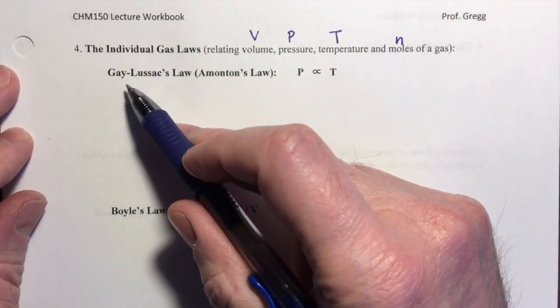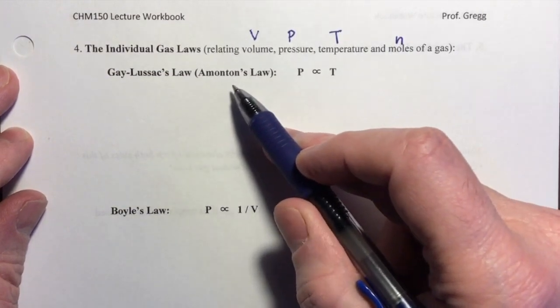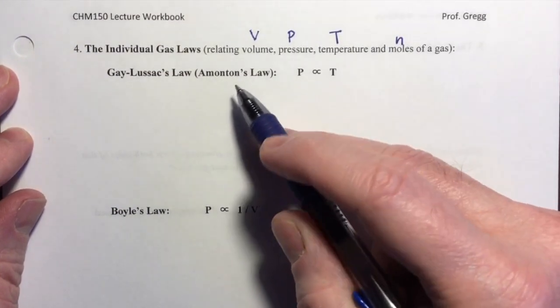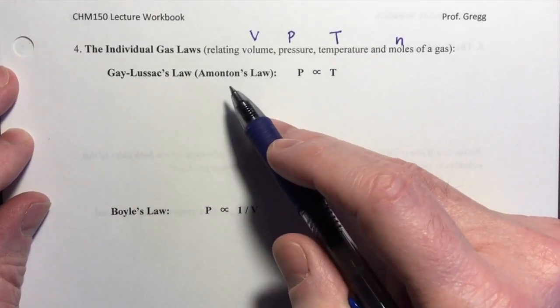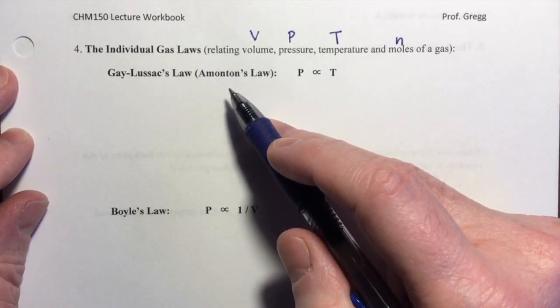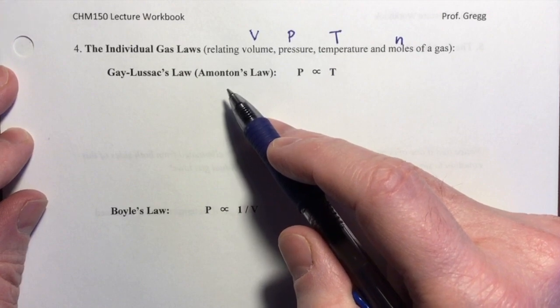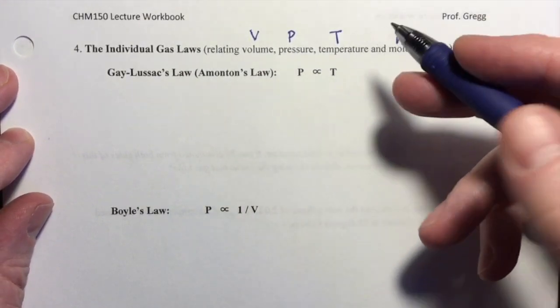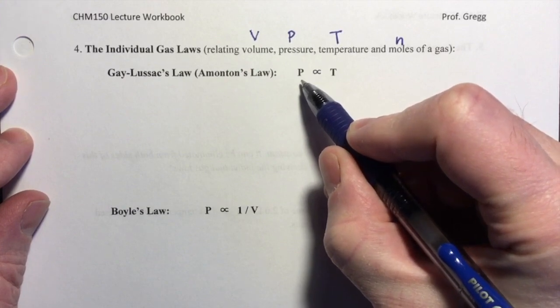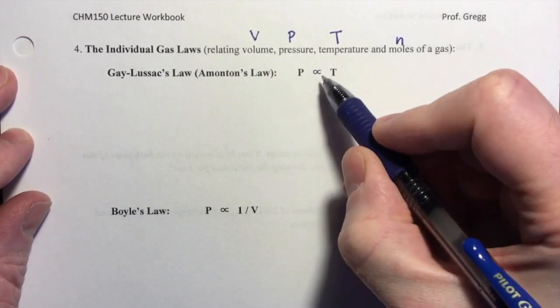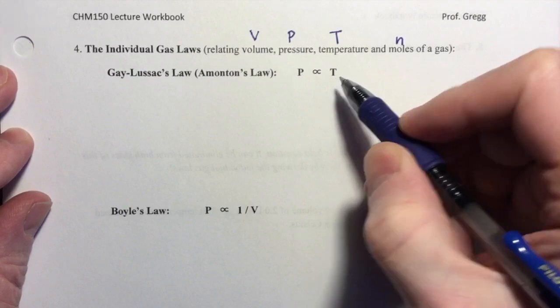So let's start first with Gay-Lussac's law, and that's also called Amontons's law because here's a case where Gay-Lussac probably gets more credit than Amontons, but Amontons was also involved in the discovery of this relationship. And the relationship fundamentally is that pressure of a gas is proportional to temperature.